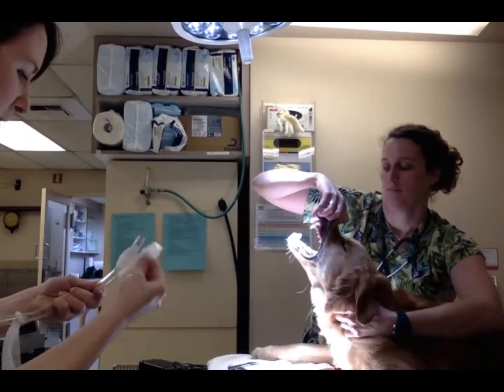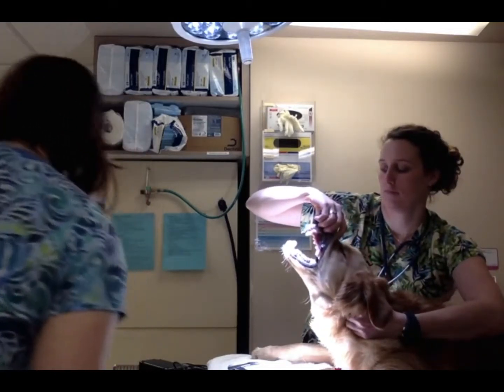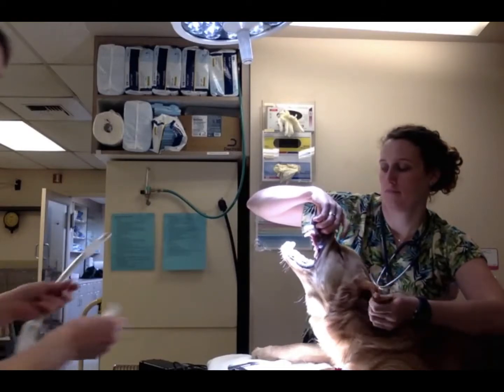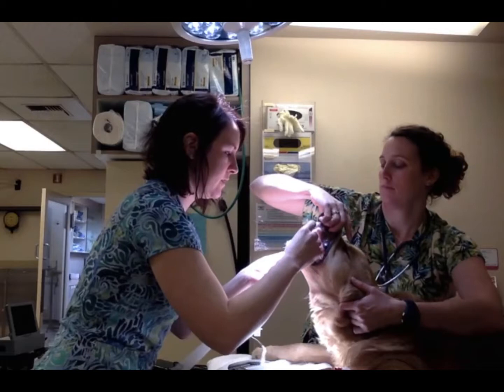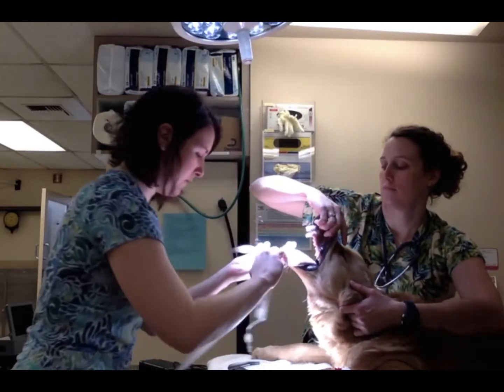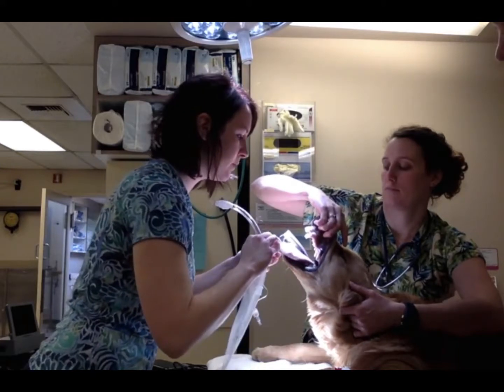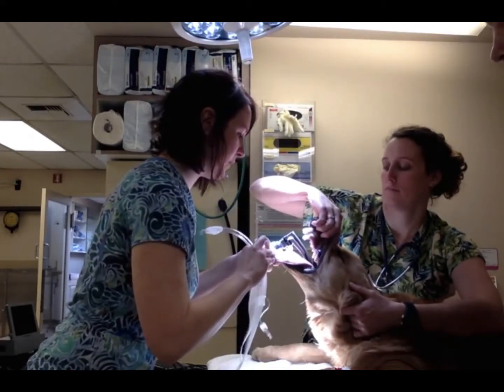We apply some sterile lubricant to the tip of the endotracheal tube. I have an assistant elevating the head for me. She's holding just behind the canines. So I'm going to grasp the tongue with some gauze, hold it out of the way. I'm going to use a laryngoscope to hold the tongue down and to visualize the epiglottis.